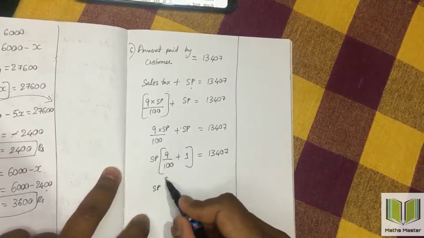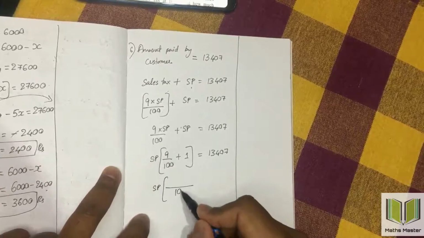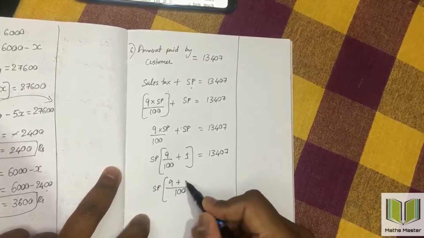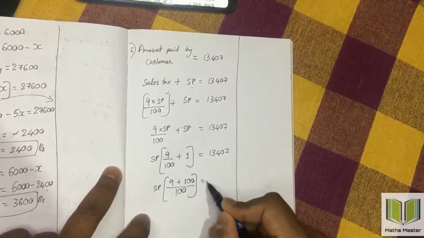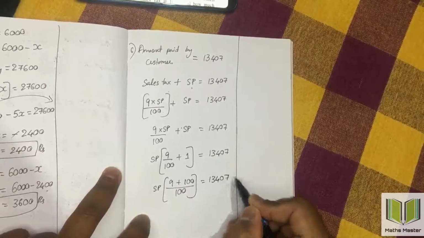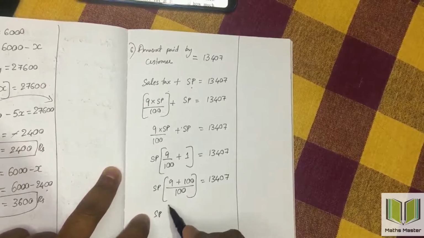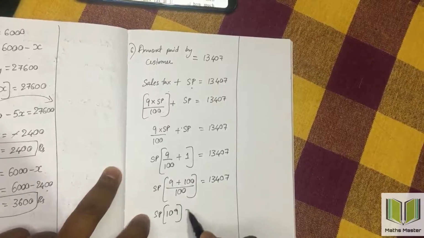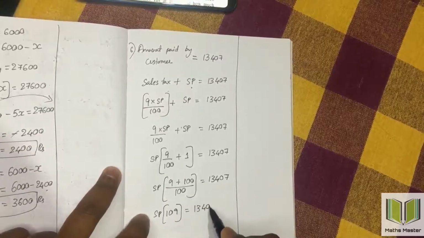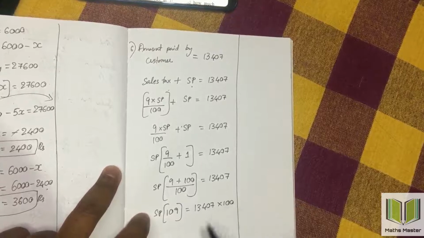So SP into, with 100 as the LCM, 9 plus 100 over 100 is equal to 13,407. So SP into 109 is equal to 13,407 multiplied with 100.